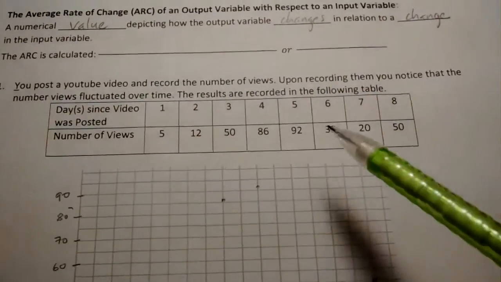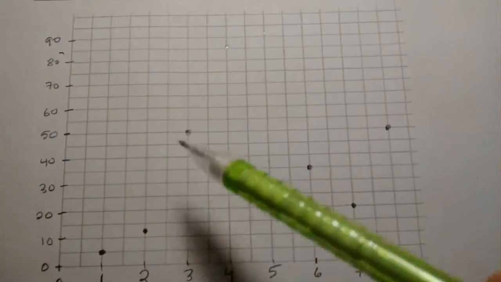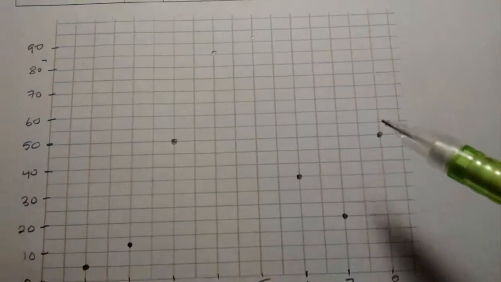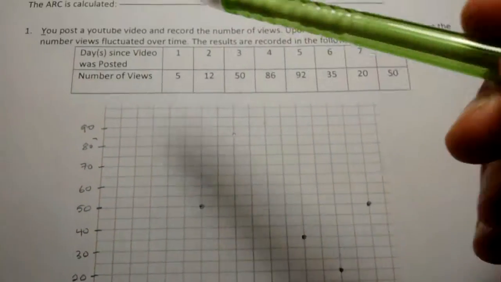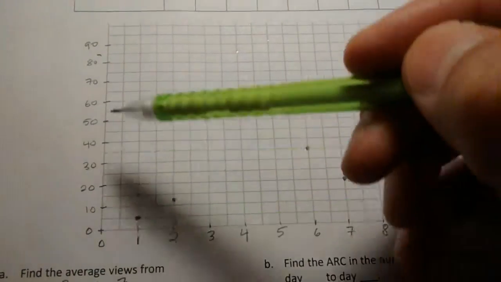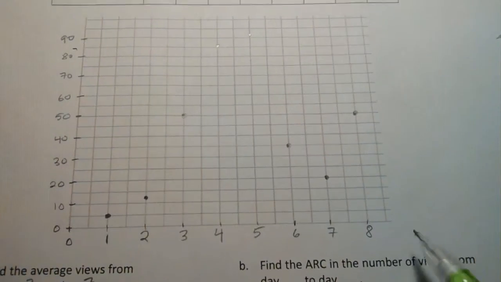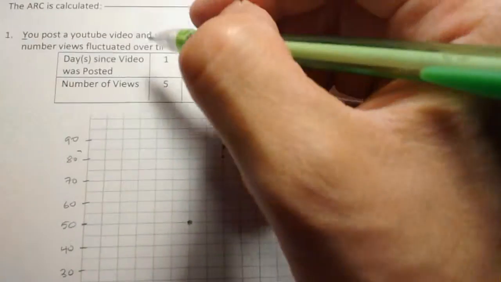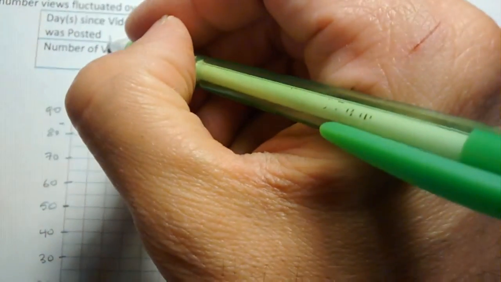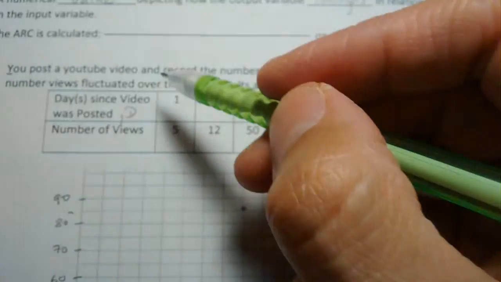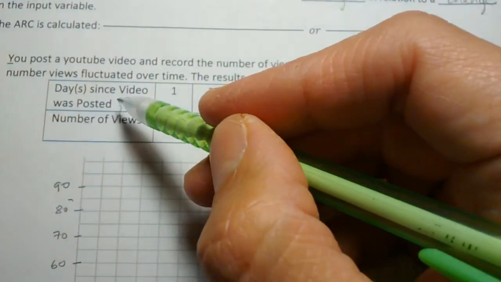The information on this table here is represented by this graph, or this series of dots. Hopefully yours looks like mine, with this horizontal axis representing the days and this vertical axis representing the number of views. Now I should label these, and so should you, appropriately, but I'm going to cheat and use a letter to represent that variable, D.